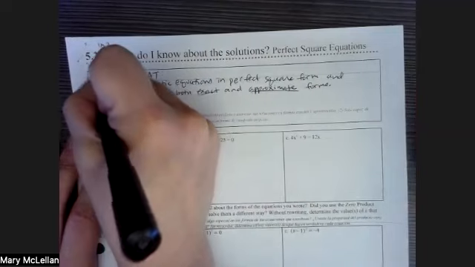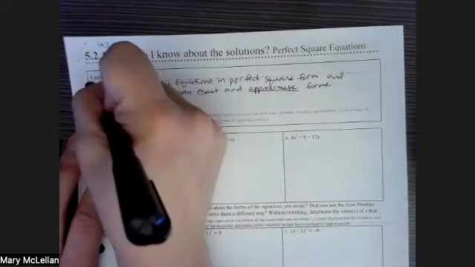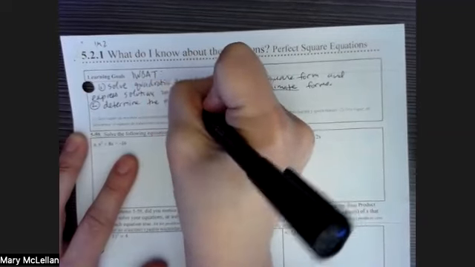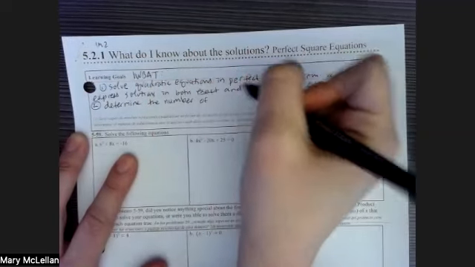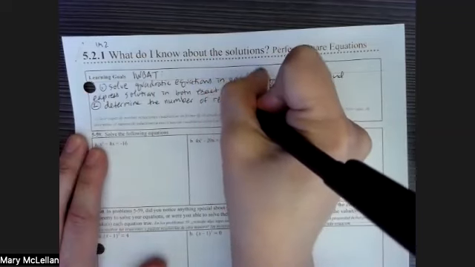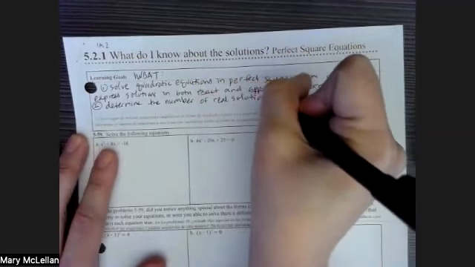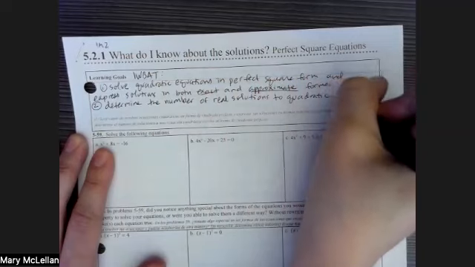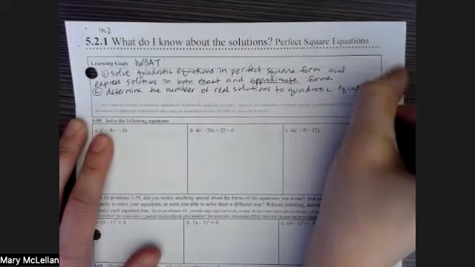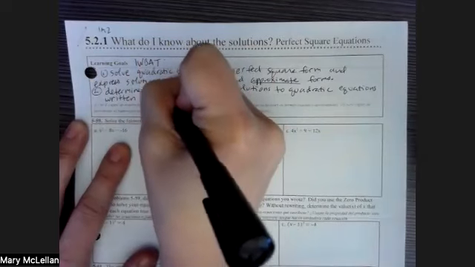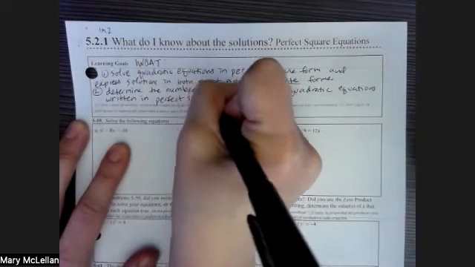Number two, you should be able to determine the number of real solutions to quadratic equations written in perfect square form.